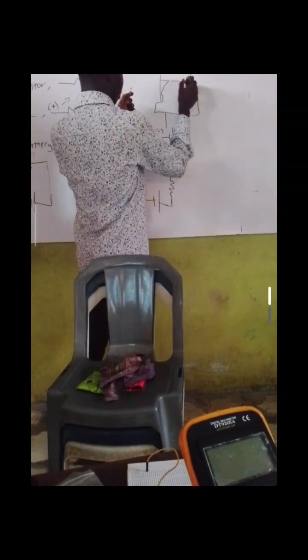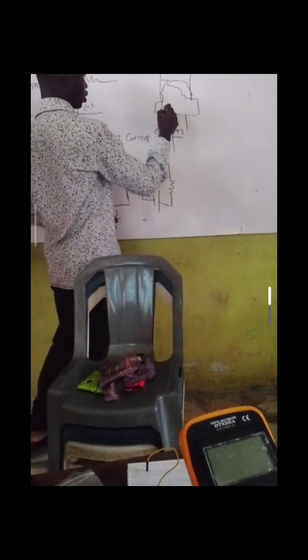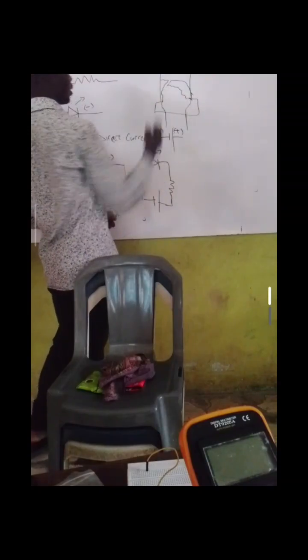Now this one is connected here, also connected here, something like this. Now you can see that this one is very small, smaller, and this one is bigger. Now the smallest one here is the positive, while the biggest one is what? Negative.